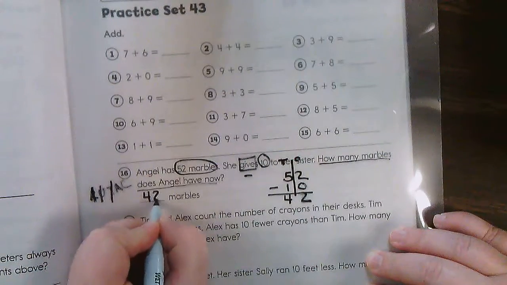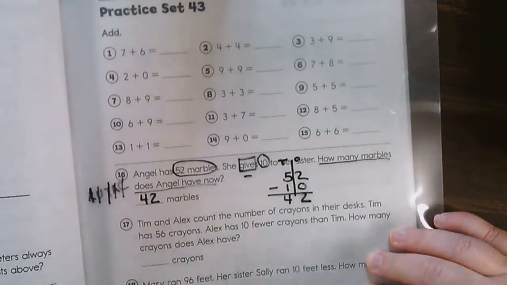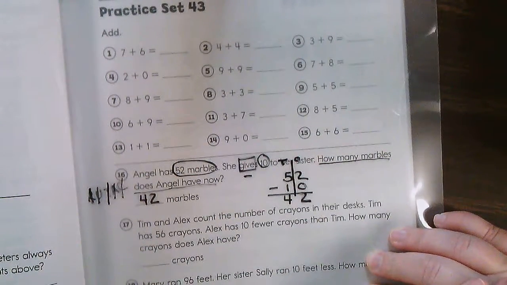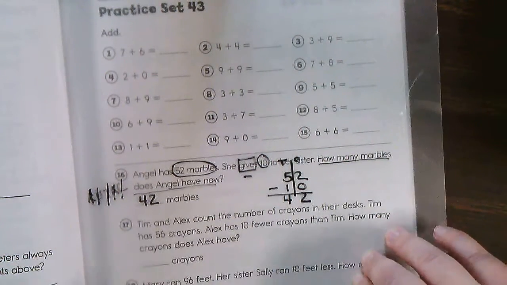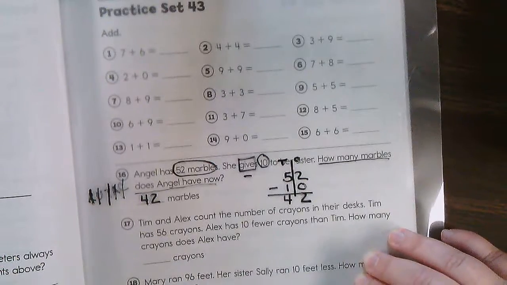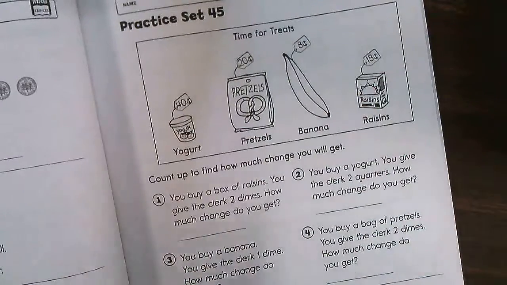Does it make sense that she would have fewer marbles? Yes. Does it make sense? Can I check it on my hundreds chart? I'm looking. I go to 52, I go up, 42 is my answer. And that's how you're going to do this page for practice. I'm not going to do all of them for you. I want you to do some of the work yourself.